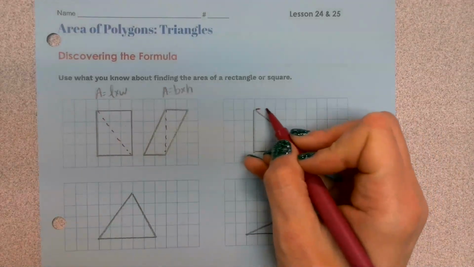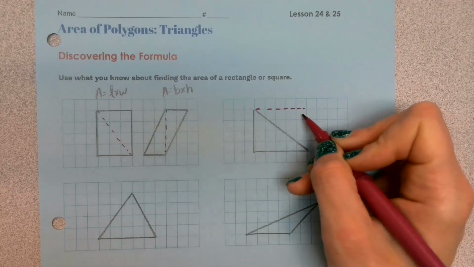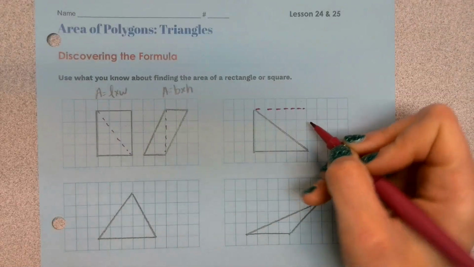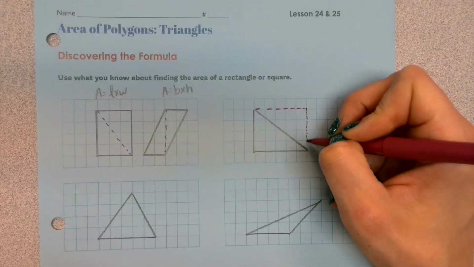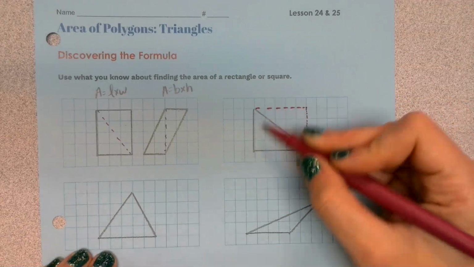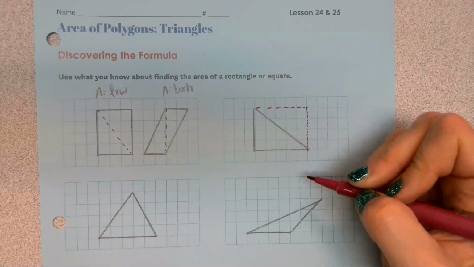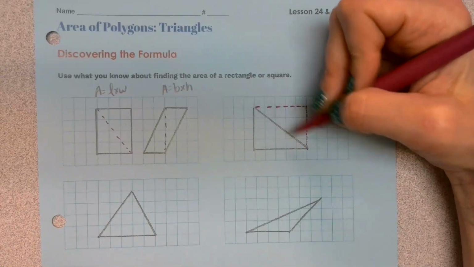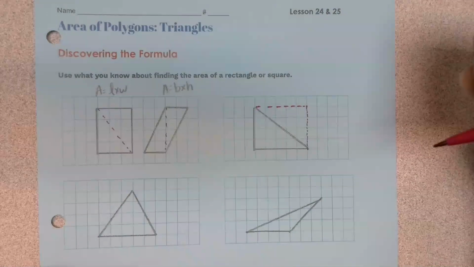You can mark this with me. So I'm going to go all the way across 1, 2, 3, 4, 5 units because I went all the way to here. And then down 1, 2, 3, 4. If I complete that rectangle, I now have complete units. But notice the shape I actually need, my triangle, is really half of what I just created.